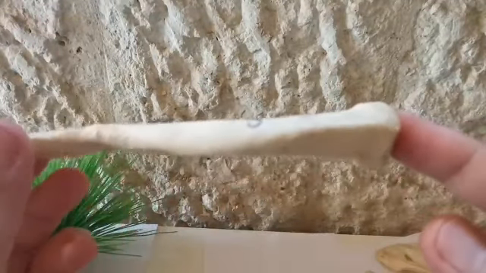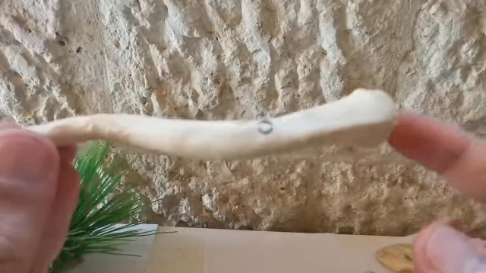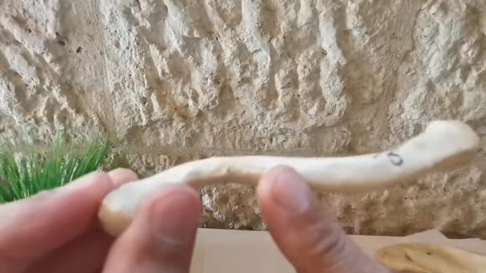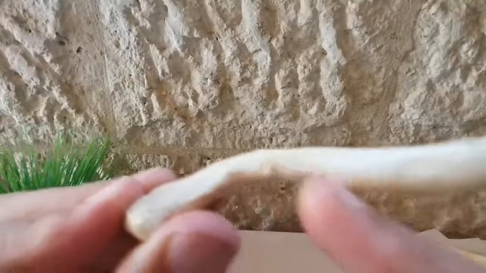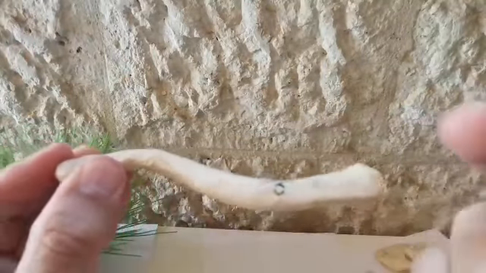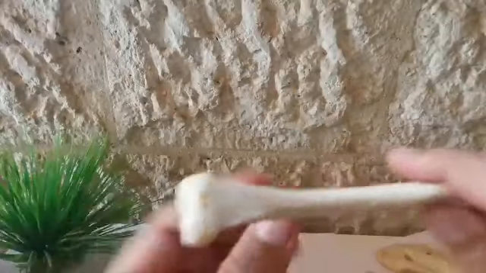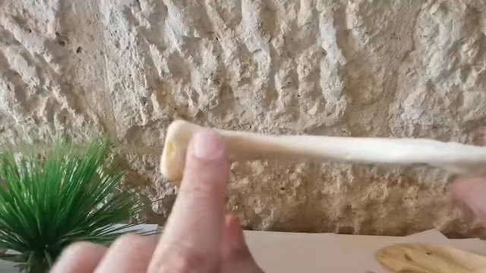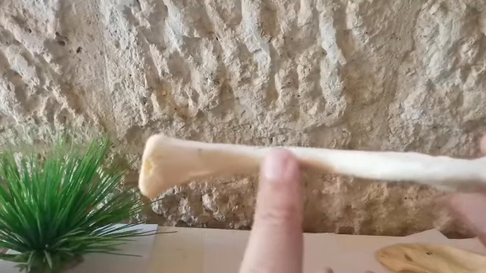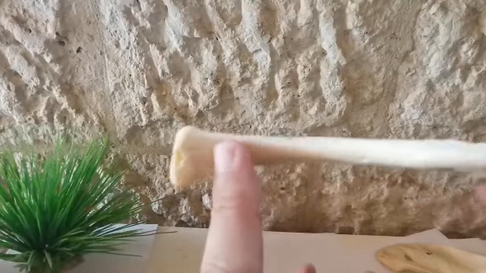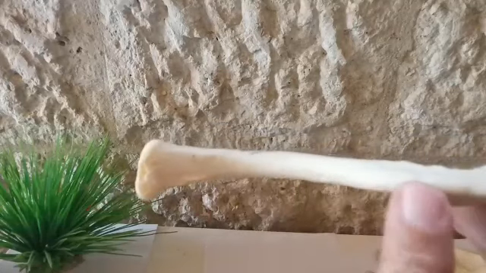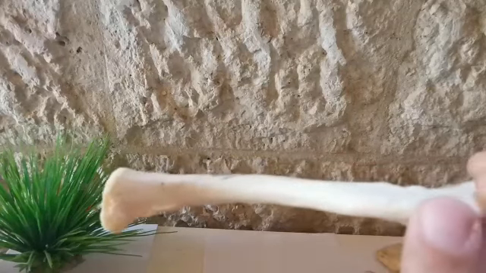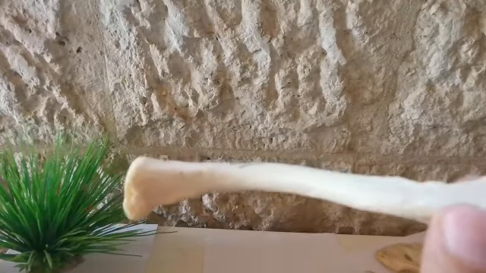What is also interesting is the shape of the borders. The anterior border medially is convex and laterally it is concave, and the posterior border, as you can see here, is concave medially, and laterally it is convex.